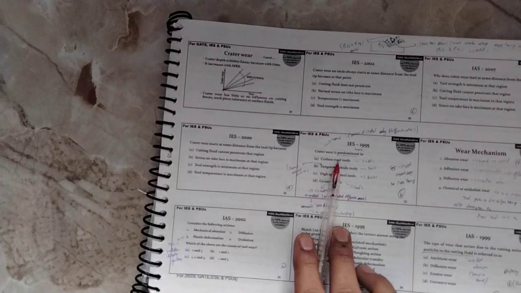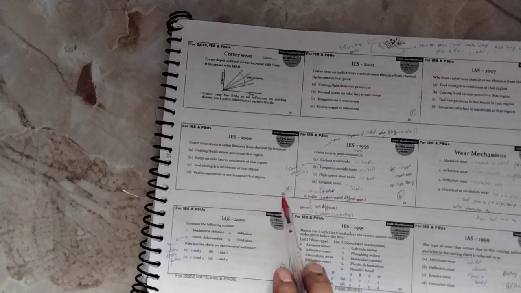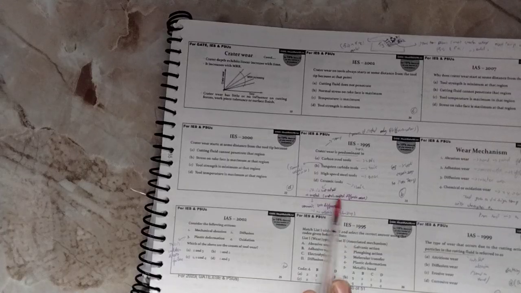Generally, you can see crater wear is predominant at lower temperatures, in tungsten carbide materials. I think you understand. A ceramic tool is not a metal, but high speed steel is a carbon steel, so metal and metal diffusion will occur. In ceramic, no diffusion occurs, so ceramic is generally the best.